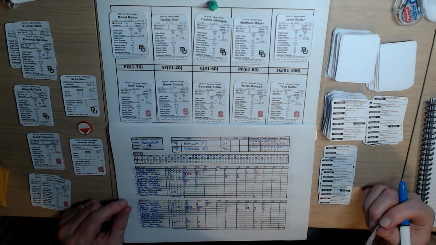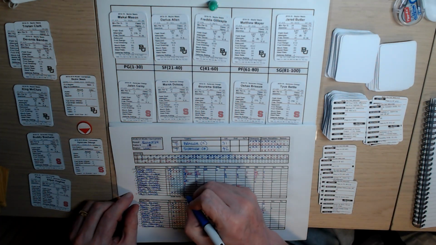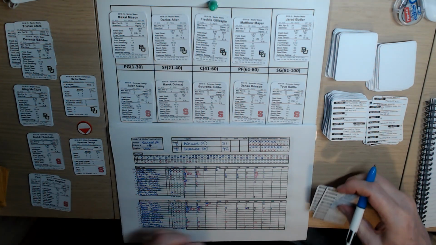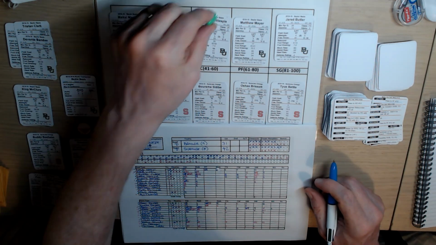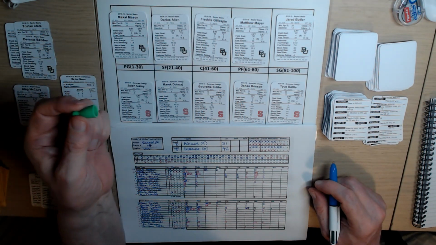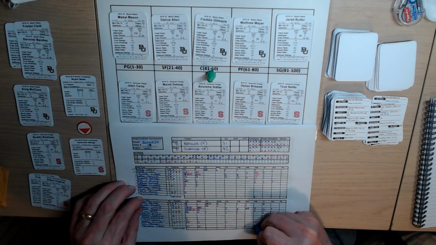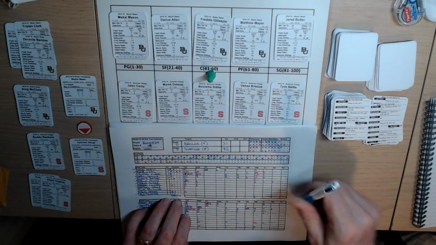He misses. Gillespie misses. And the rebound is the highest rebounder, which is Sidibe. And Syracuse call the timeout.